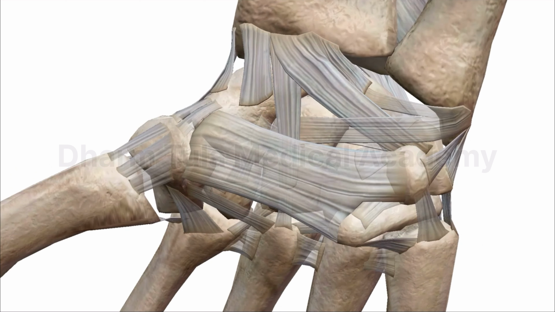Volarly, the radioscaphocapitate, or RSC ligament, connects the radial styloid to the scaphoid and travels beneath the waist of the scaphoid to insert into the capitate. This ligament creates a sling to support the scaphoid during wrist motions. Long and short radiolunate, or RL ligaments, also originating at the distal radius, insert into the lunate.